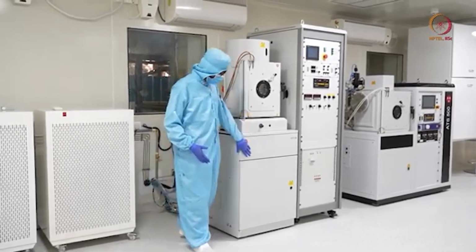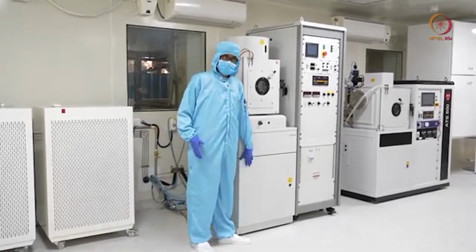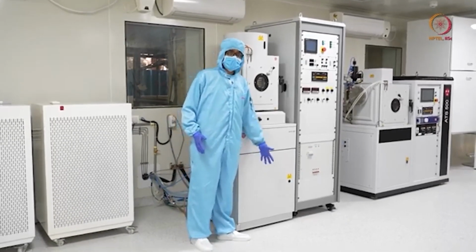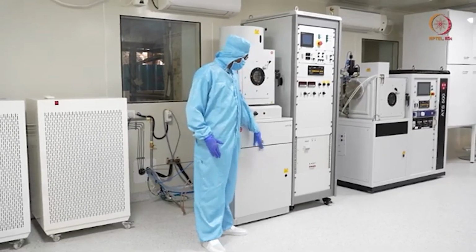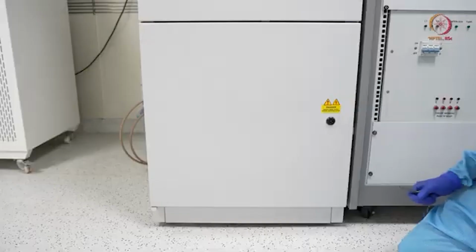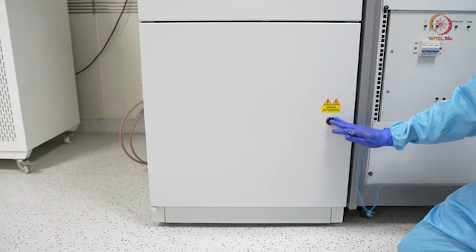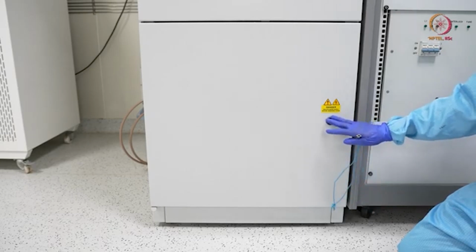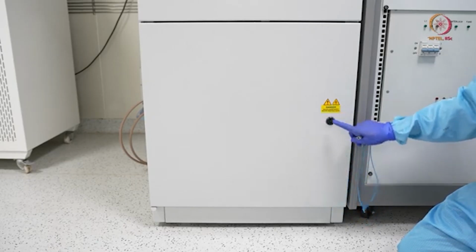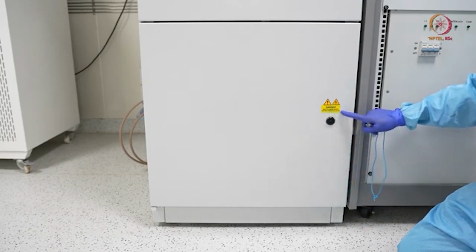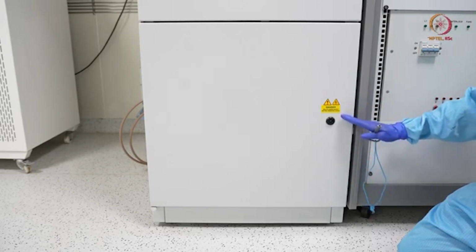So now let us come to this front side. We will just open this and see what the components are inside that make this whole system work. Before opening, you should make sure that power is off, because you can see the things written here: isolate main supply before removing this cover.